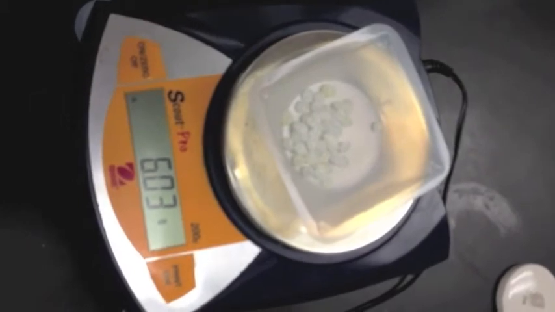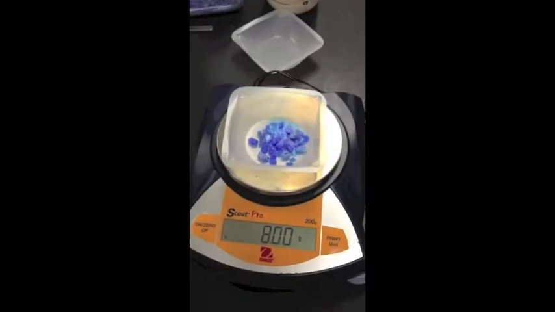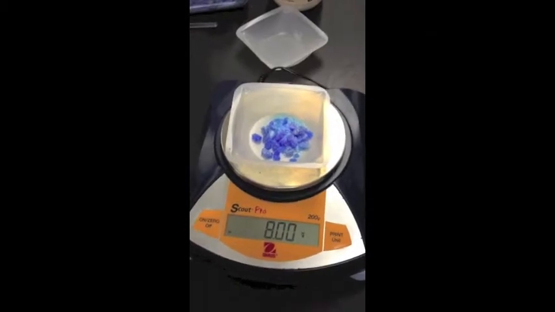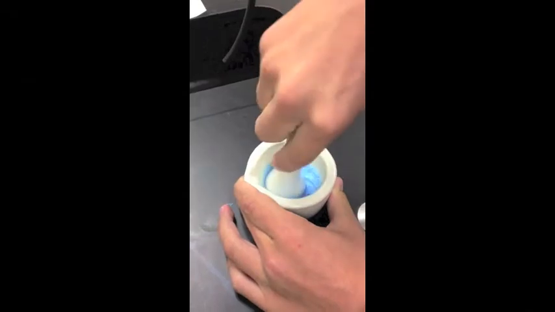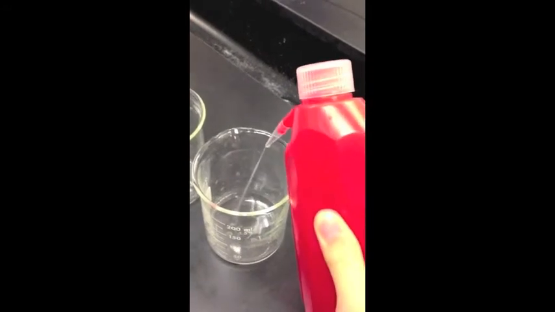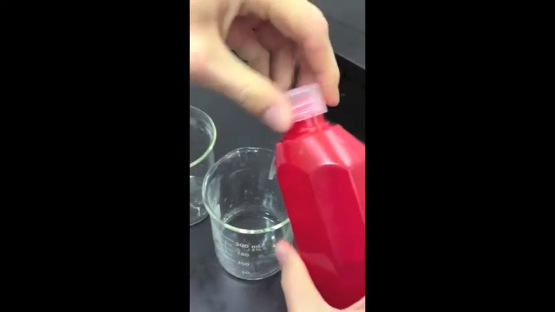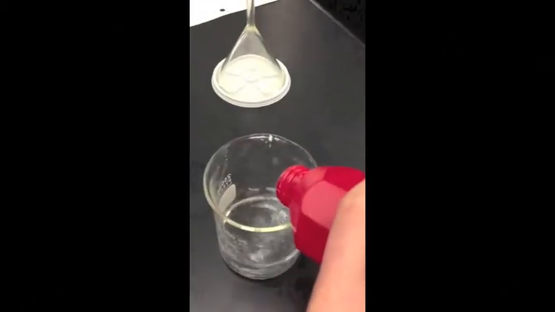To start out our physical example, we found the mass of sodium hydroxide. Then we found the mass of copper 2 sulfate. After that, we ground the copper 2 sulfate into powder. Then we poured 100 milliliters of water into beakers. Right here, John is pouring the water. We poured it into 2 different beakers.